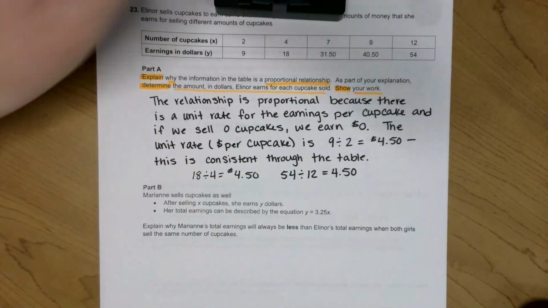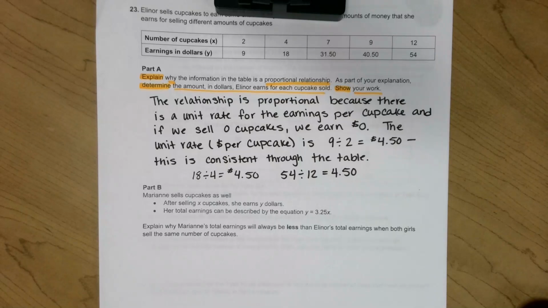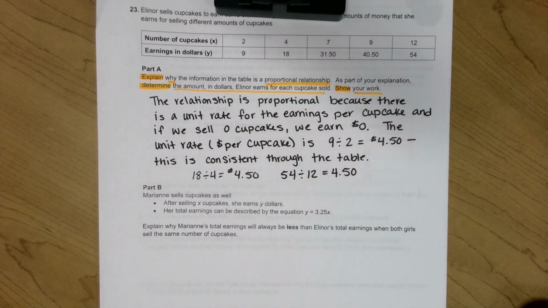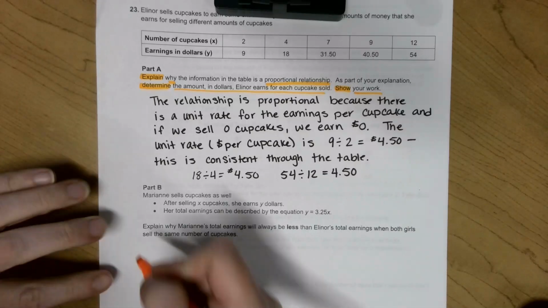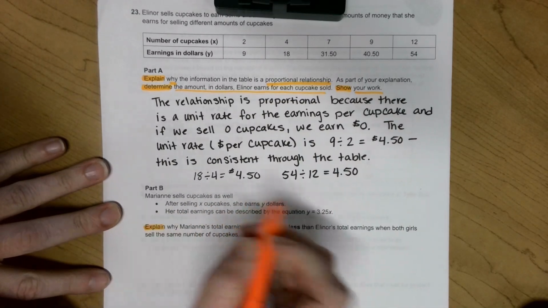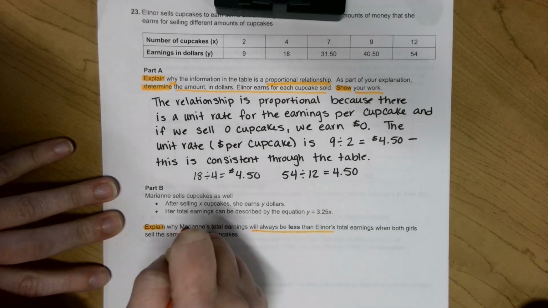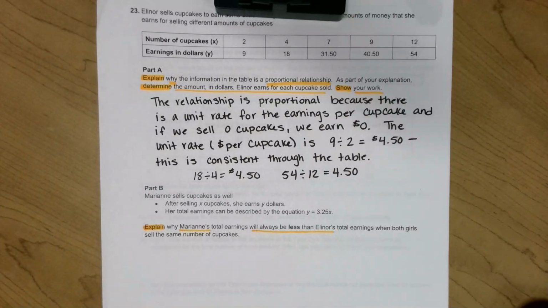and work on part B. So Marianne sells cupcakes as well. After selling x cupcakes, she earns y dollars. Her total earnings can be described by the equation y equals 3.25x. So this says explain why Marianne's total earnings will always be less than Eleanor's. So if they sell the same number of cupcakes, Eleanor will always earn more.